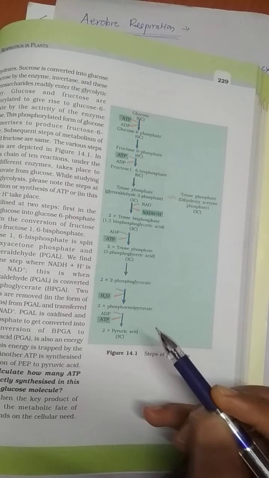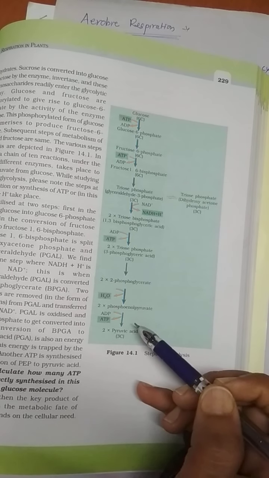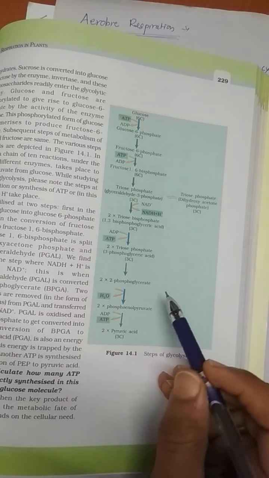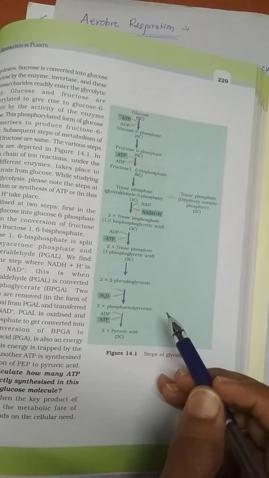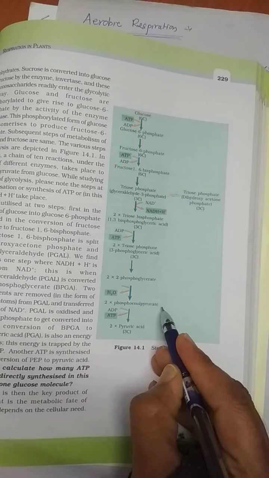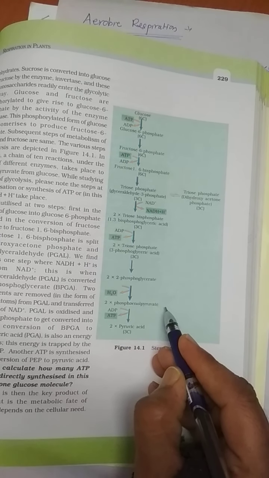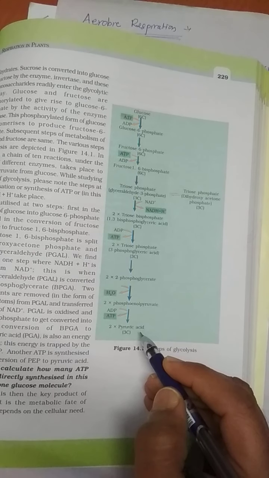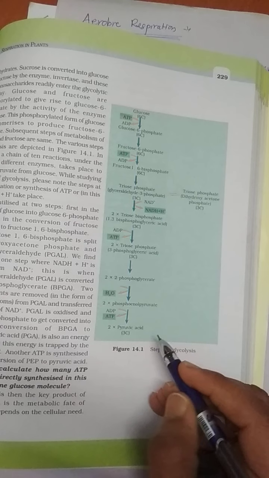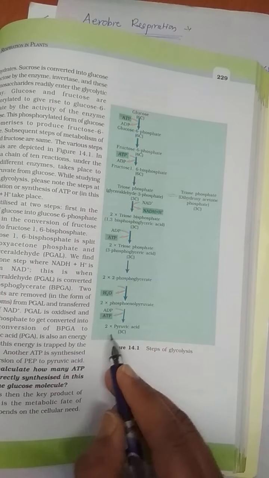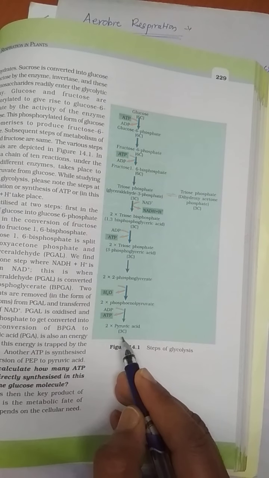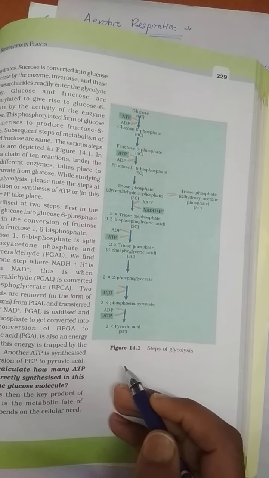Step number 9, dehydration of 2-phosphoglycerate into PEP, phosphoenolpyruvate. And the last, substrate-level ATP synthesis and formation of pyruvic acid. These are 2 molecules of pyruvic acid, each of 3 carbons.